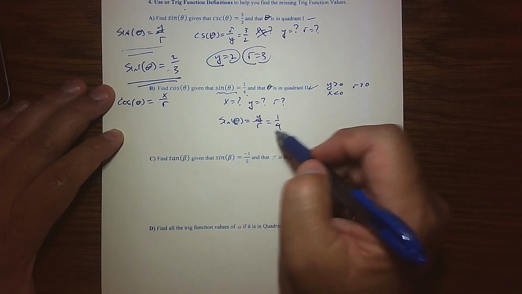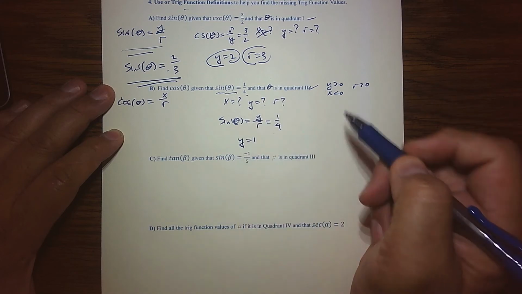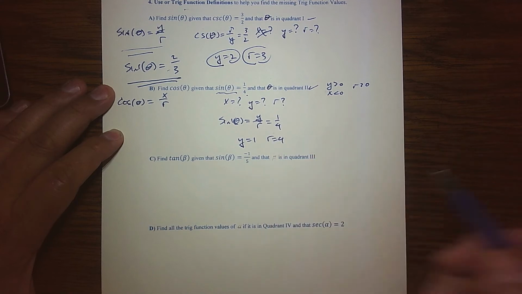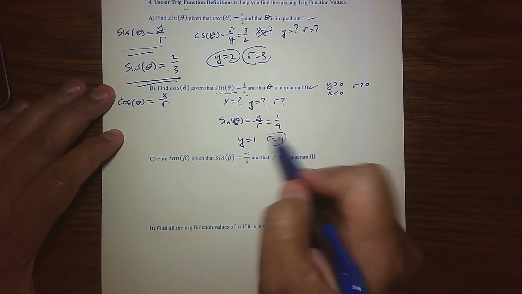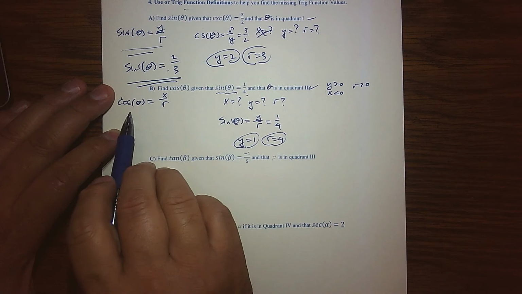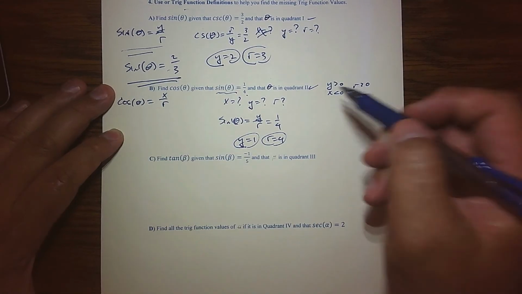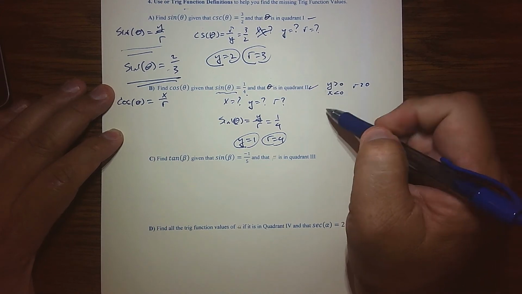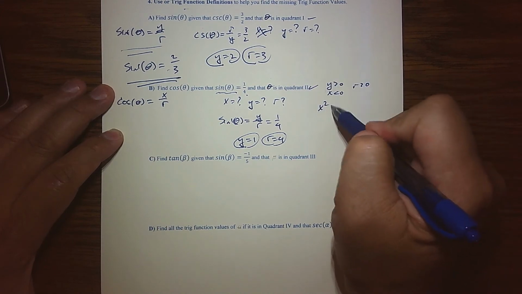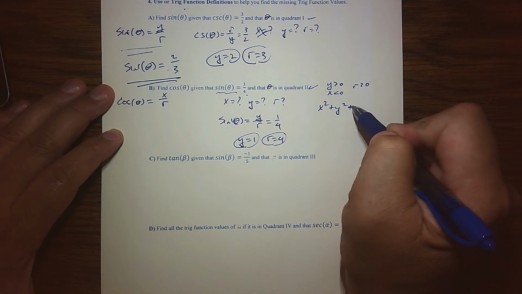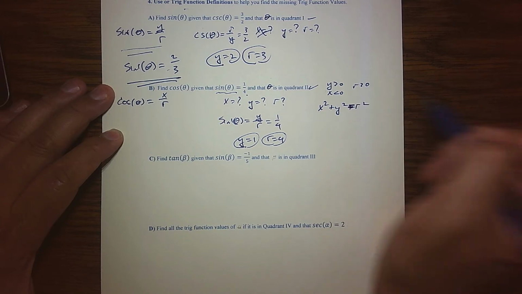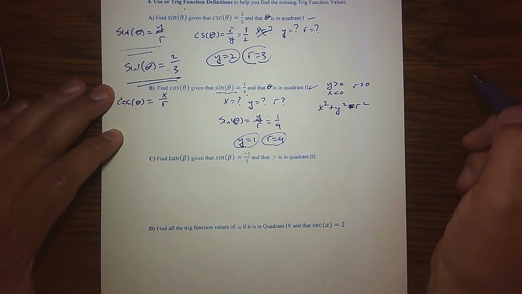So by just a direct correlation, we know that y is 1, and we know that r is 4. All right, and so now I have enough information, right? In order to find cosine, I need that x. So what do we know about a relationship between x, y, and r? Well, we know that x squared plus y squared is equal to r squared, right? So that's the fact that we know.